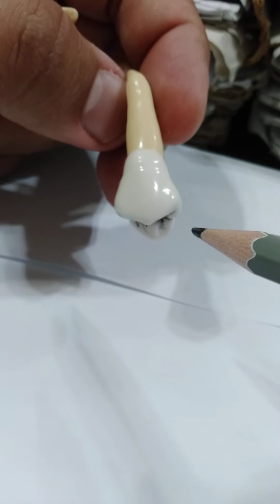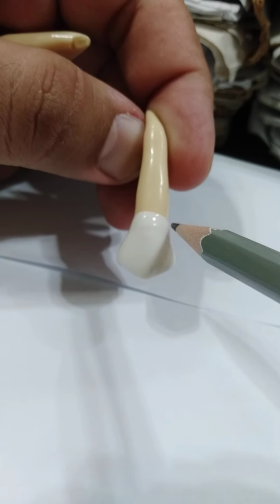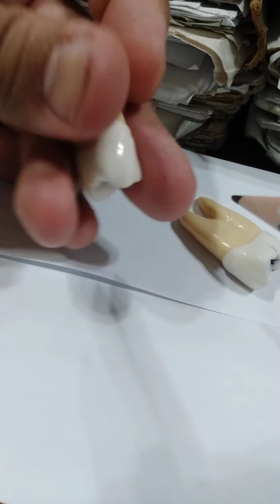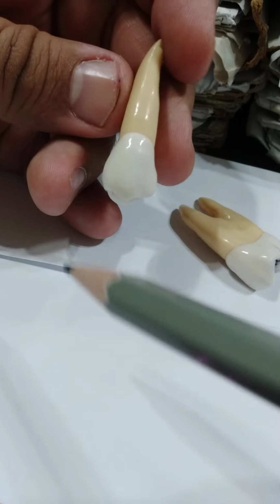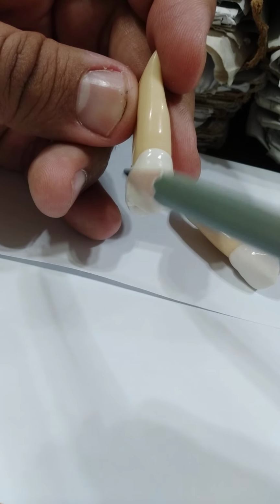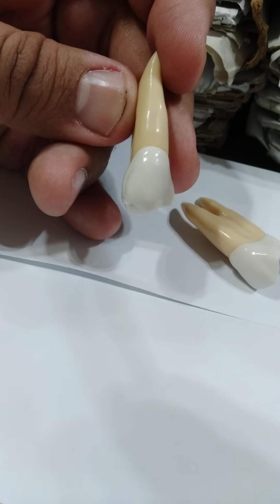Here the mesial outline is concave from the contact area to the cervical line. Here there is concavity, whereas in the maxillary second premolar there is no concavity and the mesial outline is very flat or straight.